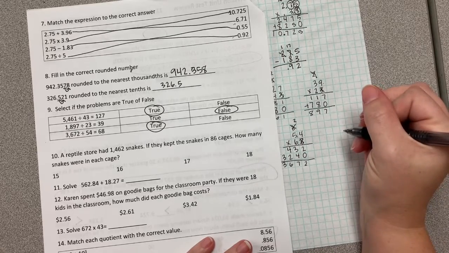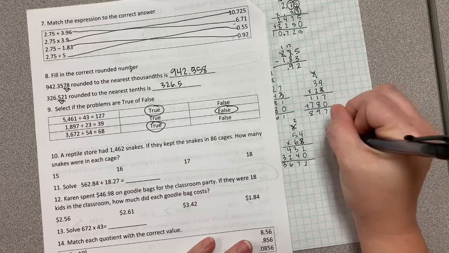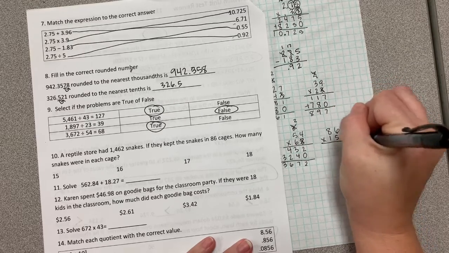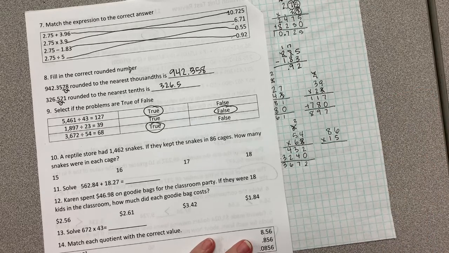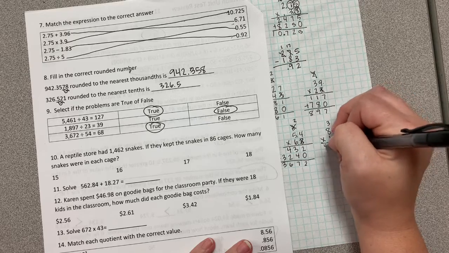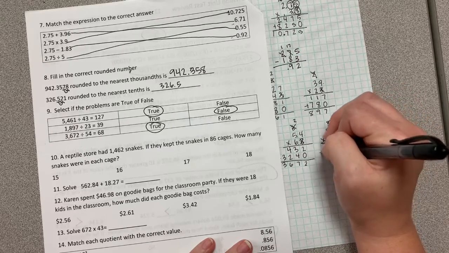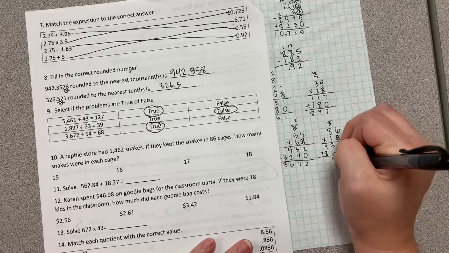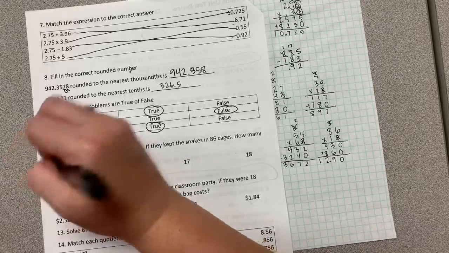So let's do that. Let's say 86 times 15 and see if it gives me 1,462. That does not give me that.